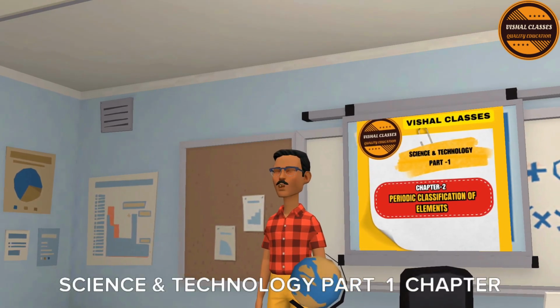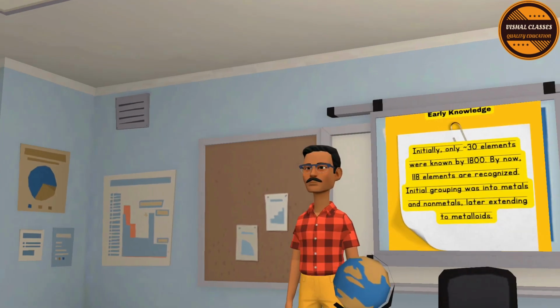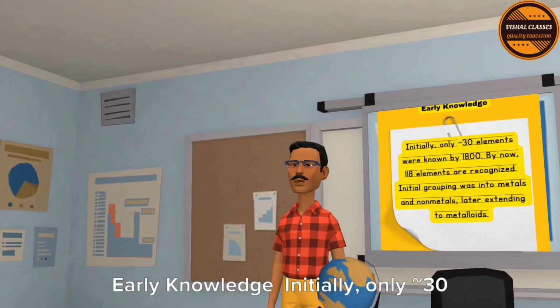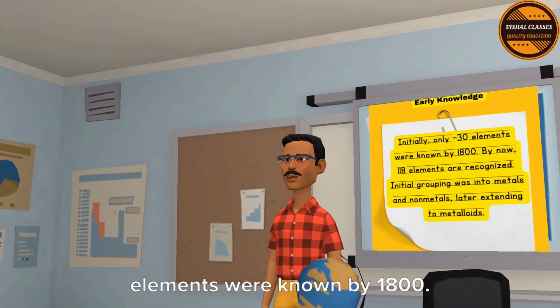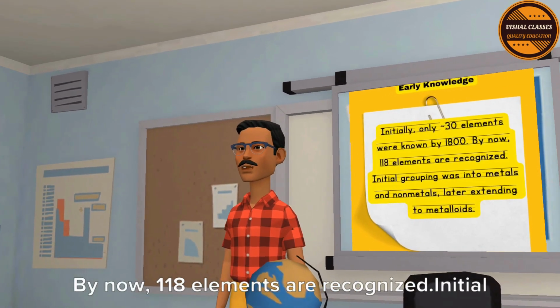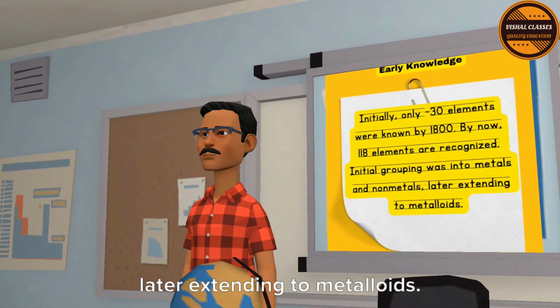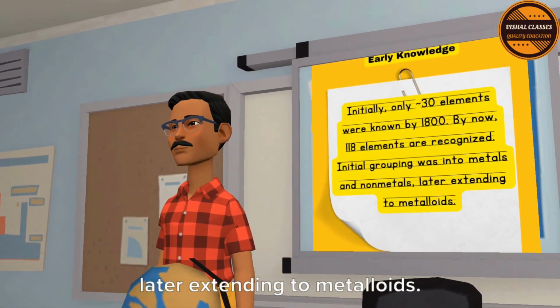Science and Technology Part 1, Chapter 2: Periodic Classification of Elements. Early knowledge: initially, only about 30 elements were known by 1800. By now, 118 elements are recognized. Initial grouping was into metals and nonmetals, later extending to metalloids.